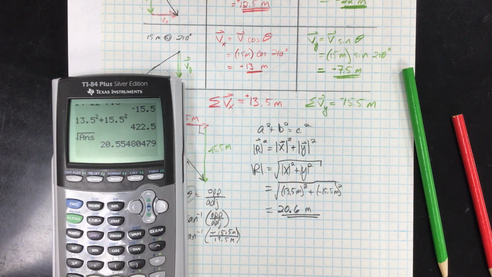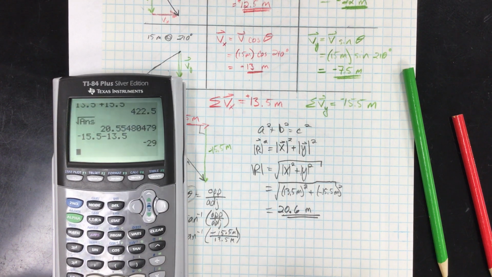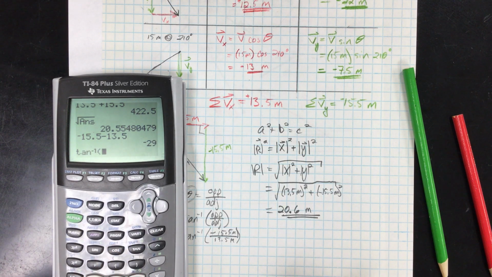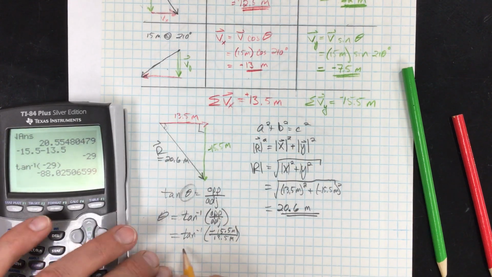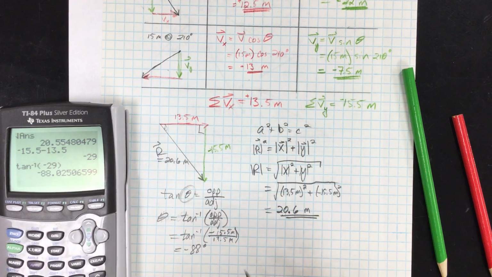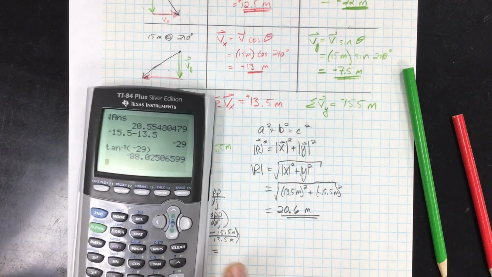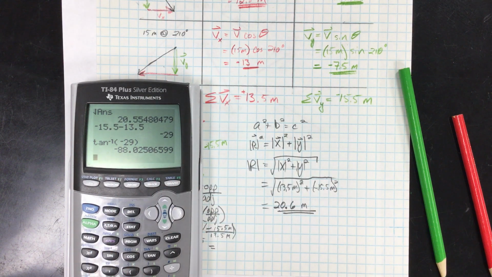So I need to take negative 15.5 divided by 13.5 equals, all right, so I need the inverse tangent of negative 1.15, and that gives me an angle of negative 49 degrees, or if I want, that is also the same thing as taking 360 minus that angle.